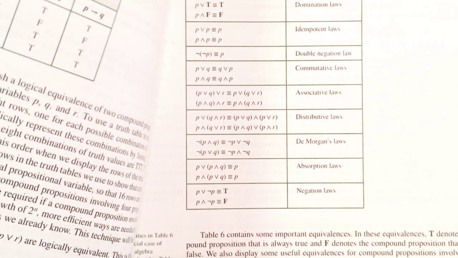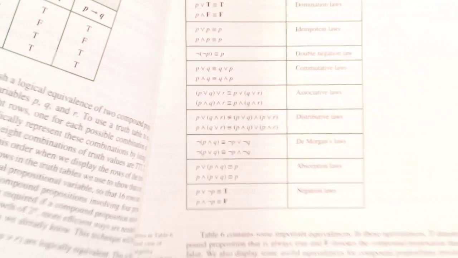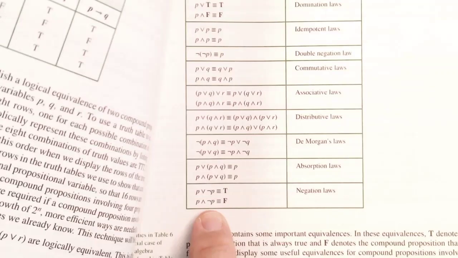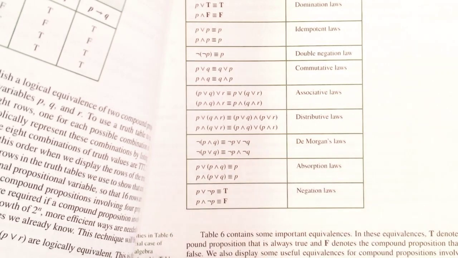OR only needs one of them to be true. If P is true, then not P is false. But if P is false, then not P is true. One of them has to be true. AND needs both of them. These are going to have opposite values. You can't get both of them to be the same. This could be a shortcut to doing logical equivalencies without doing a truth table, because I could try and work my way from one side to the other without ever actually building the truth table.